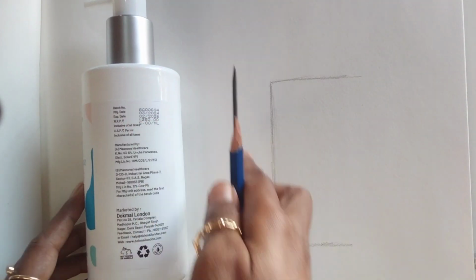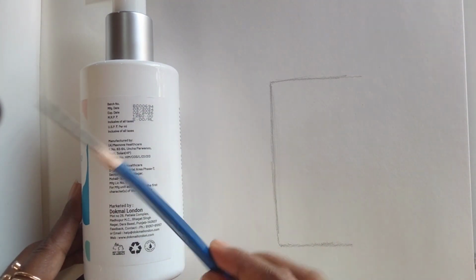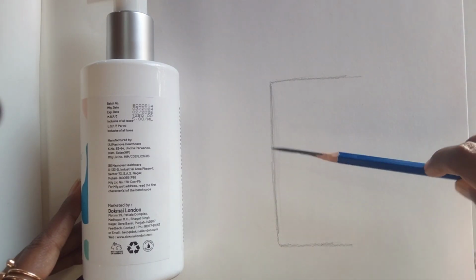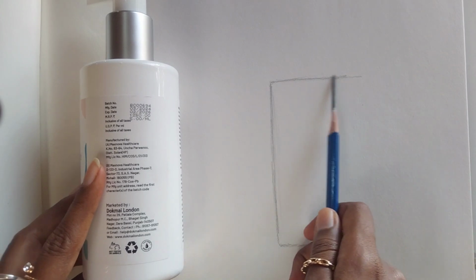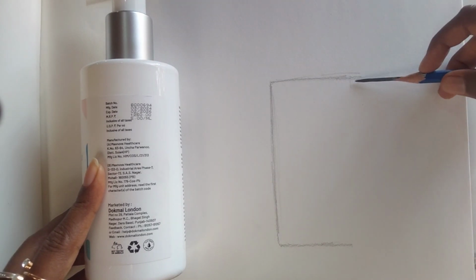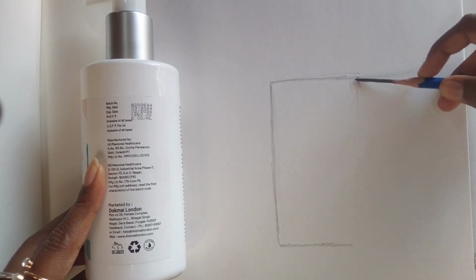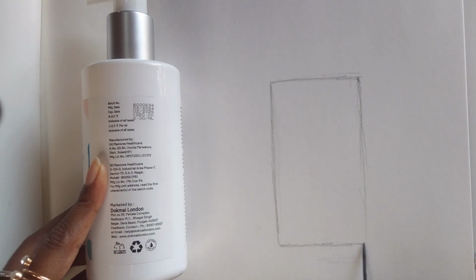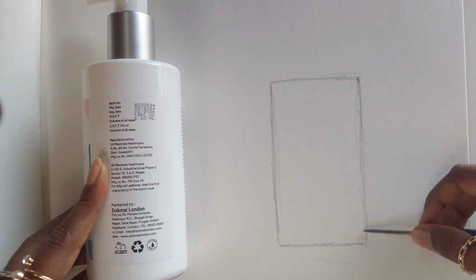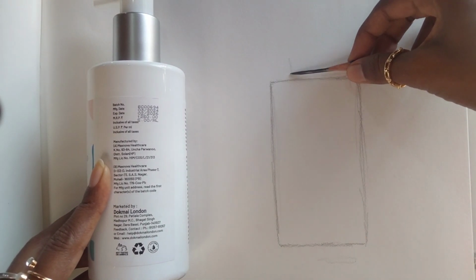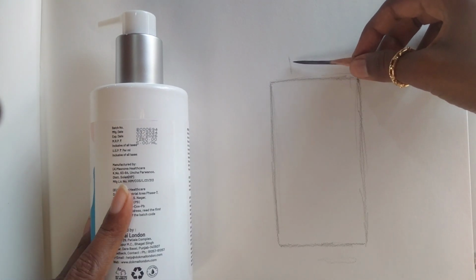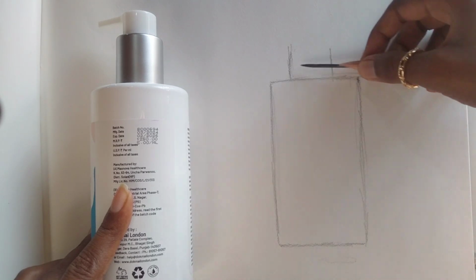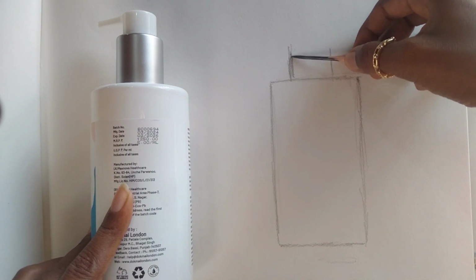I need to check how much length it has, like this, and then almost half, like this. And from here, don't worry about the messy lines, we will erase them later with the help of an eraser. It can be different for you because I'm looking at this bottle from a different angle.